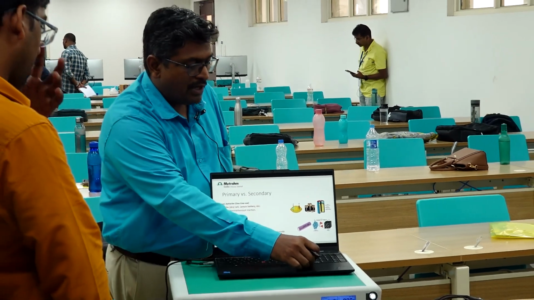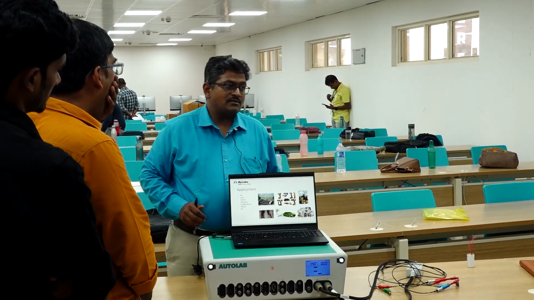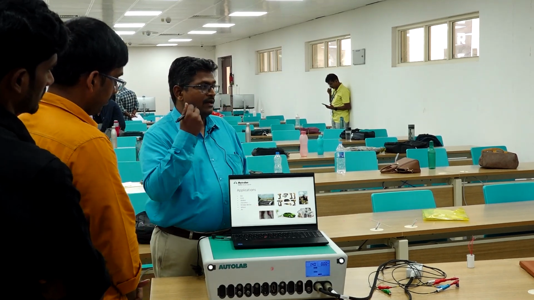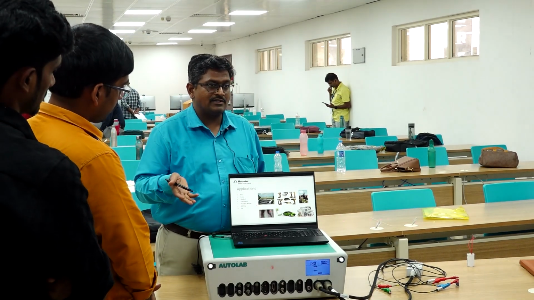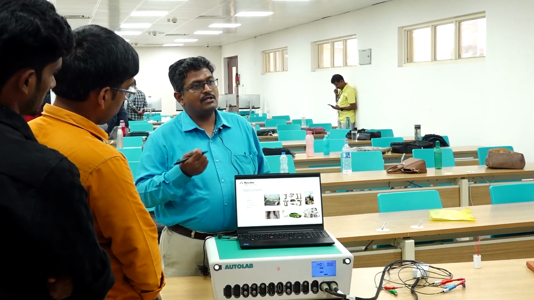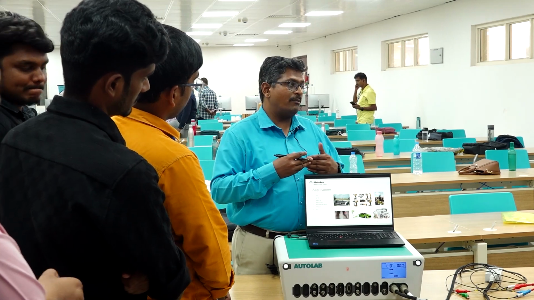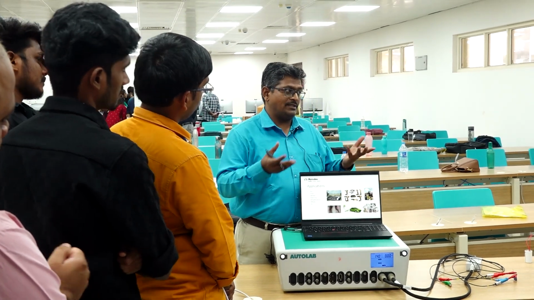So why are many people now working on batteries? Because a battery has many applications. You take any material or any electronic device now, without a battery it is not coming. So everyone is interested in batteries, and people are changing the battery chemistry to go for more power density, more capacity.